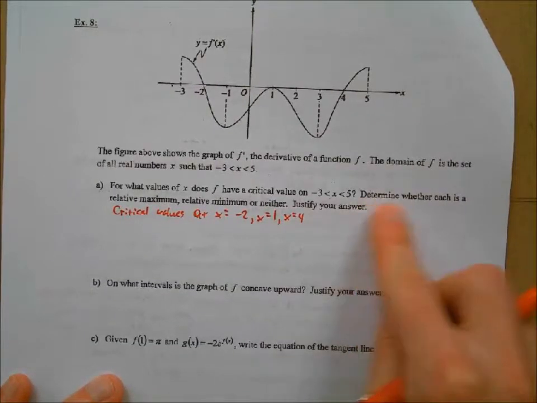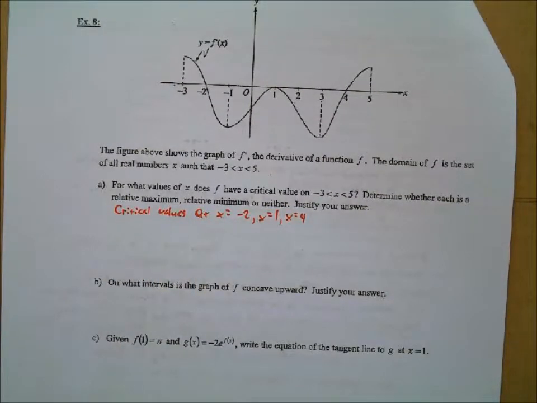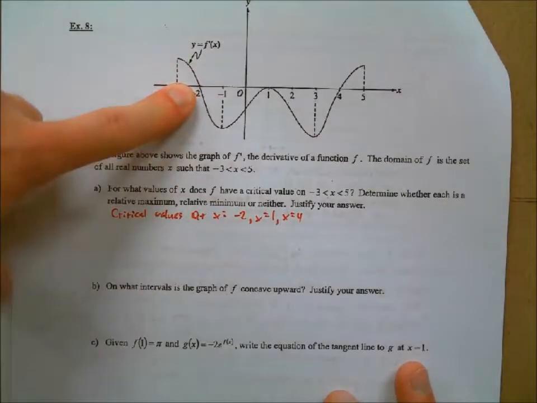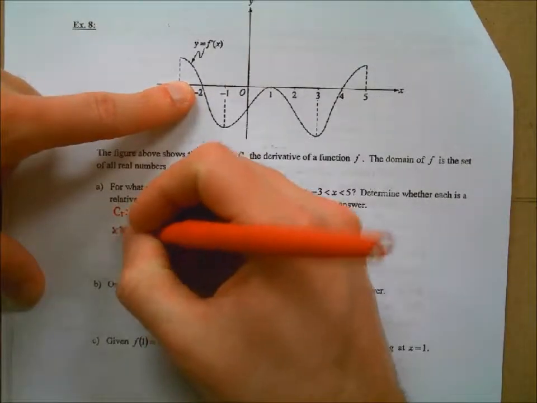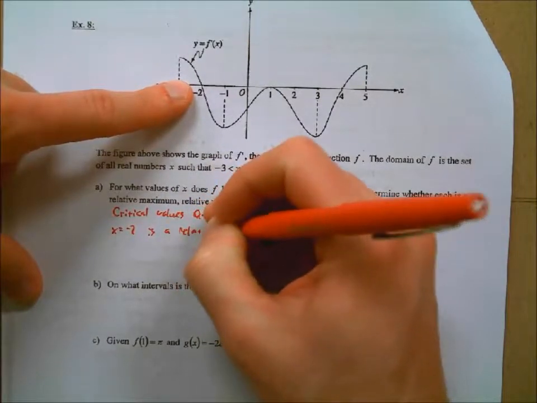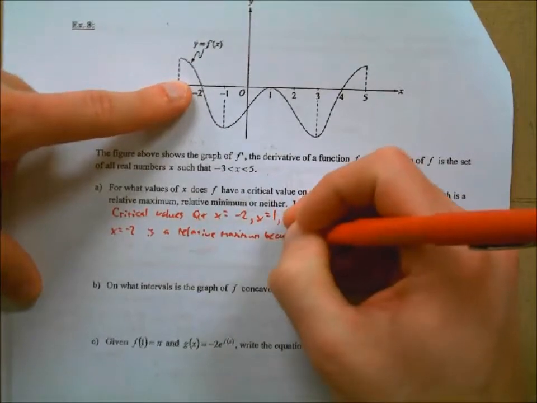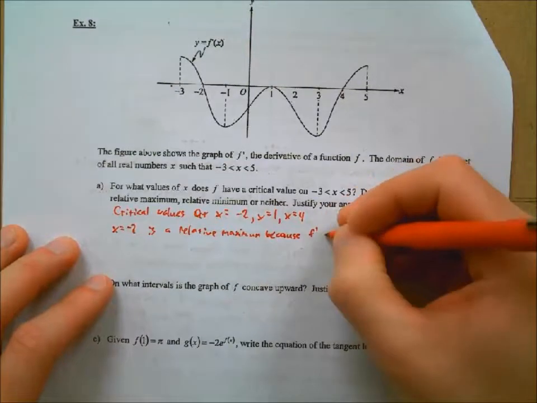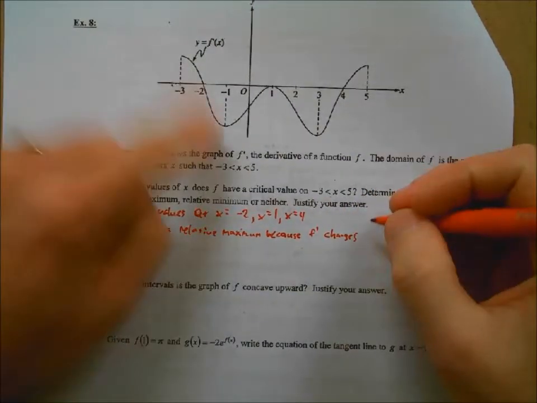Determine then whether each is a relative maximum, relative minimum, or neither. Justify your answer. So let's just go through these in order here. Anybody? -2. Is that a relative maximum, relative minimum, or neither? Relative maximum. So x equals -2 is a relative maximum because f prime changes from what to what here? Positive to negative.